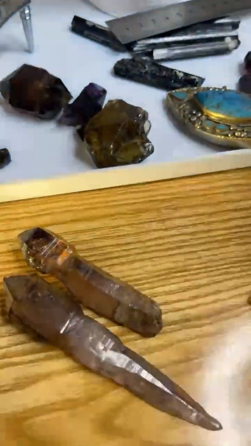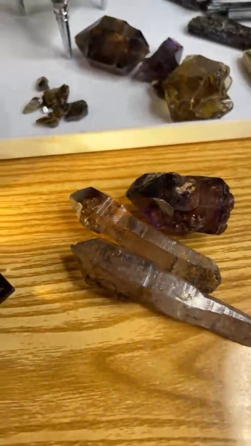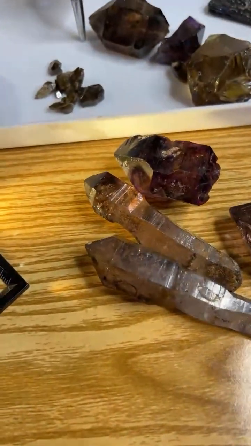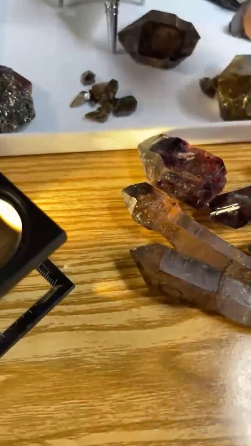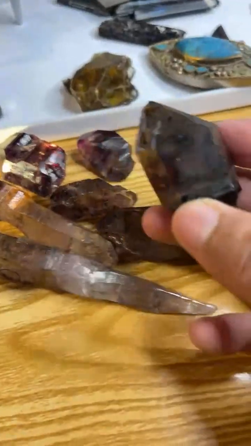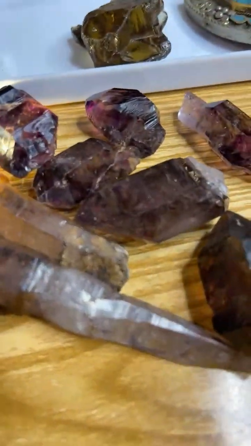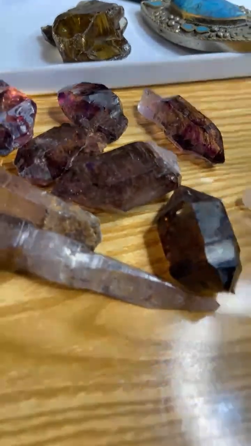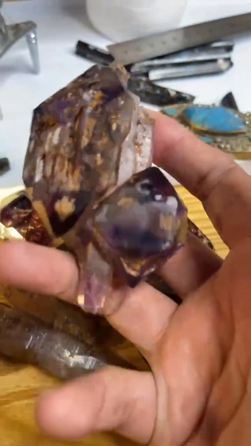I have selected these amethyst and all have water bubbles, all have water and different inclusions. This one is quite big.